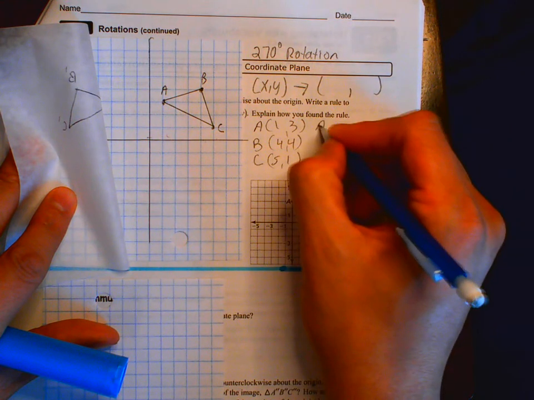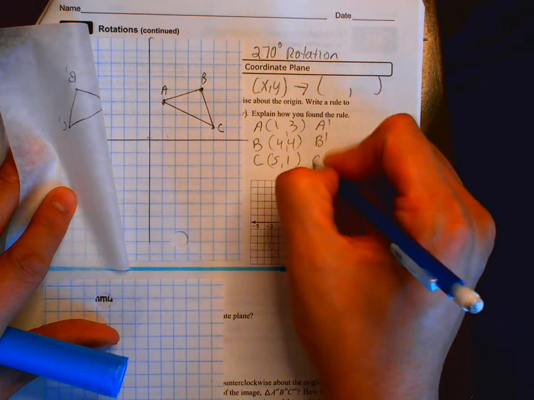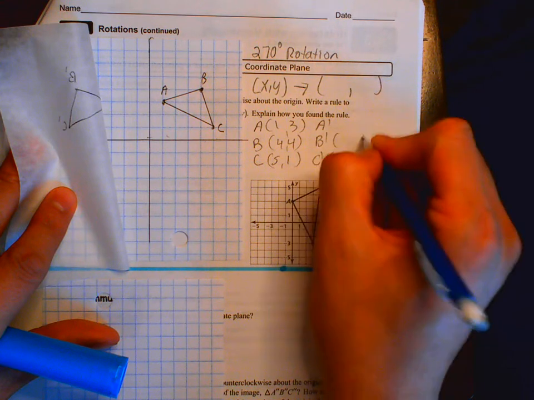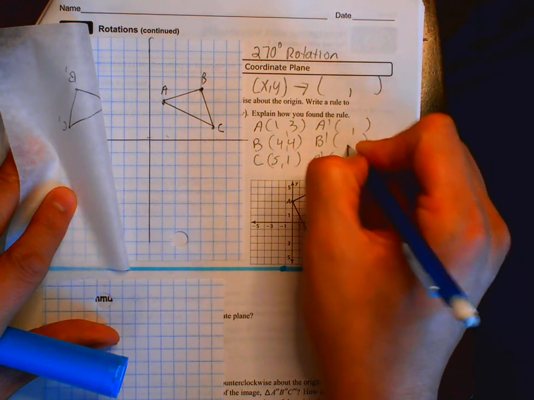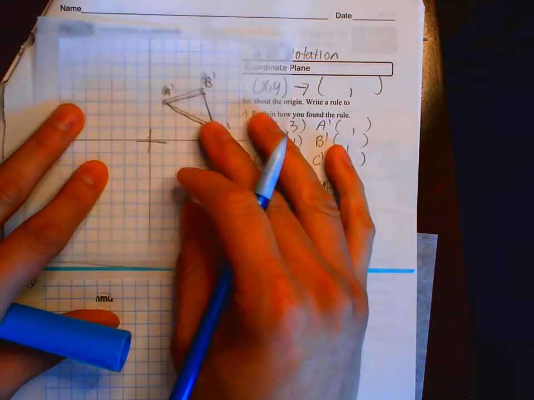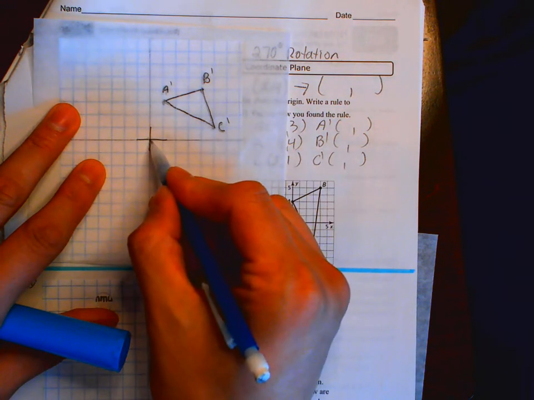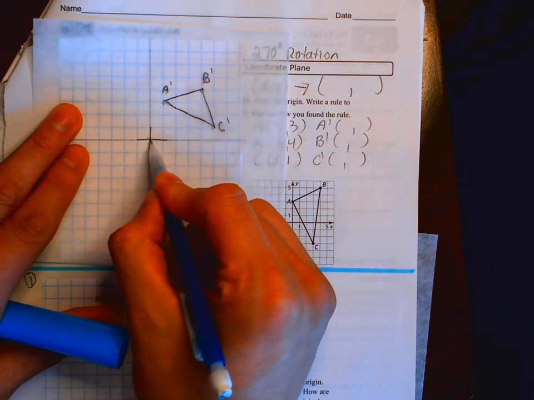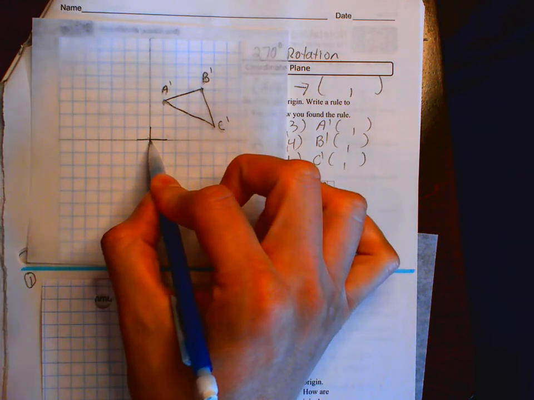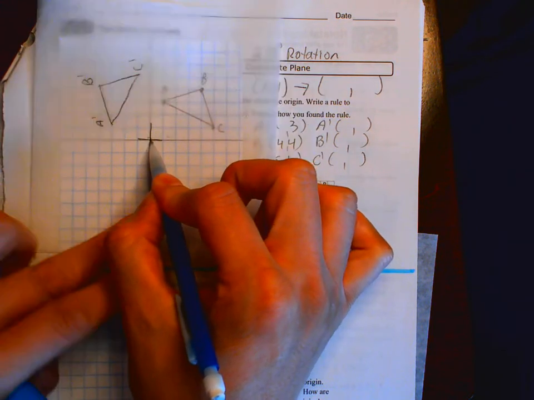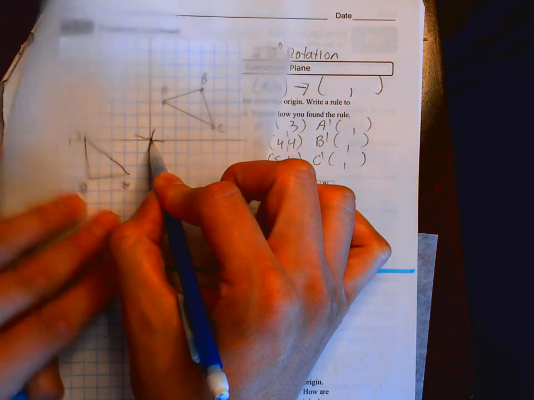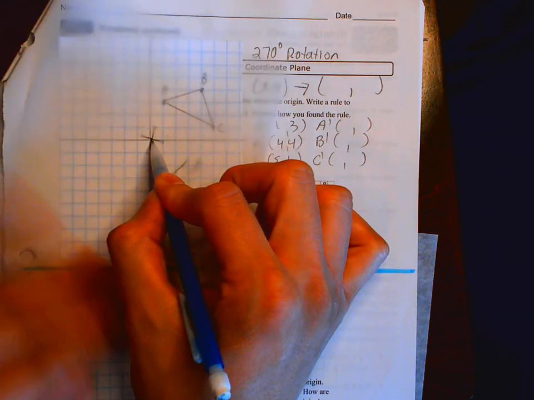Now, after the rotation, I will have new coordinates. Okay, so let's go ahead and rotate it. Now remember, we're doing a 270-degree rotation. That's the equivalent of 3 90-degree rotations. Okay, so what I always like to do is I always like to put the pencil right there, put weight on it, and move it. Here's 90, 180, 270.